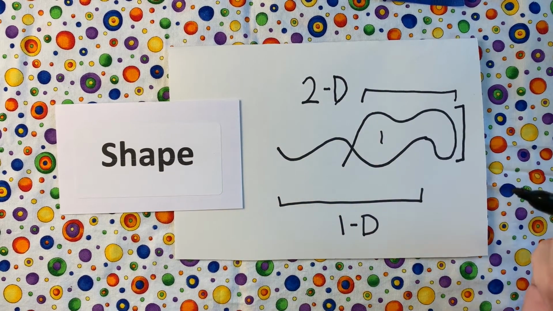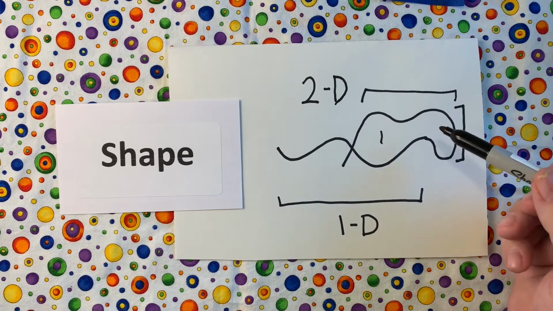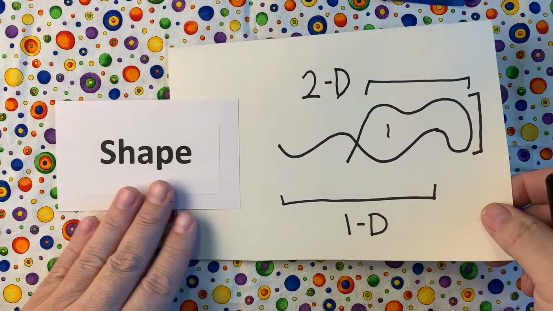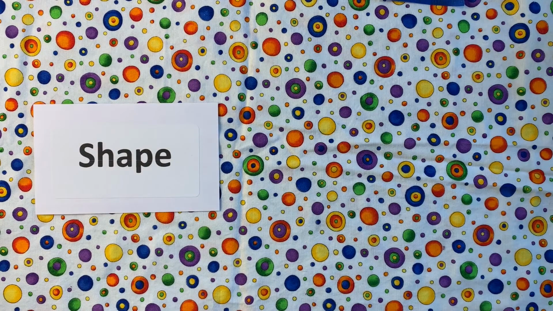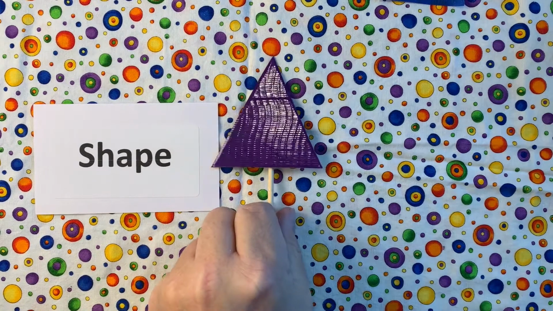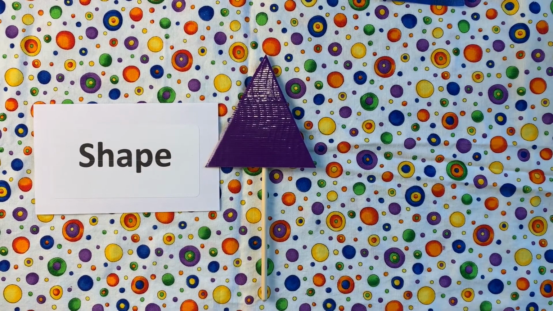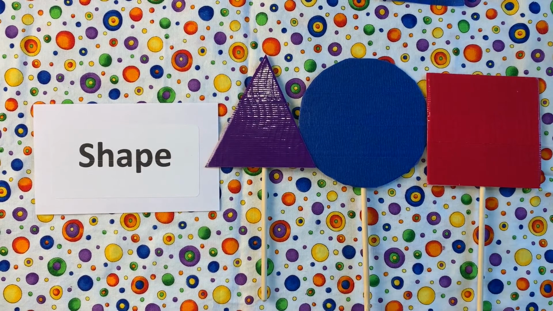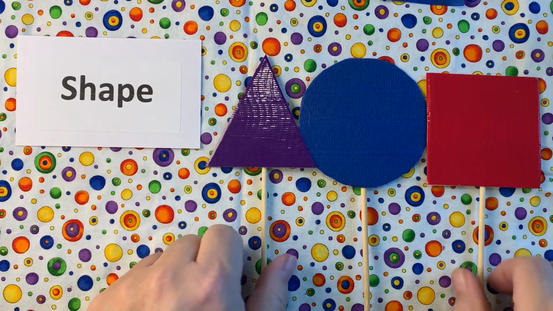This shape doesn't have a name. Actually, most shapes in the universe don't have a name. But there are some shapes that do, and there are 3 basic shapes: the triangle, the circle, and the square. These are our basic shapes, and we can combine these in different ways to create new shapes.